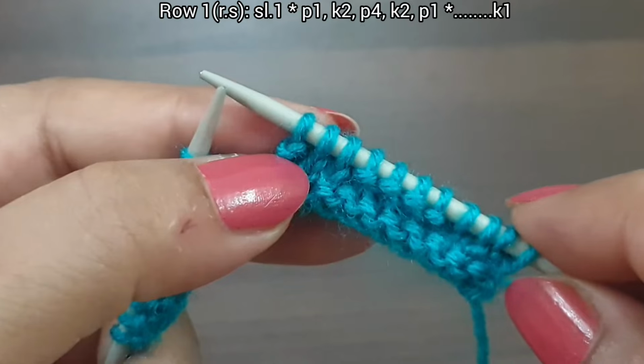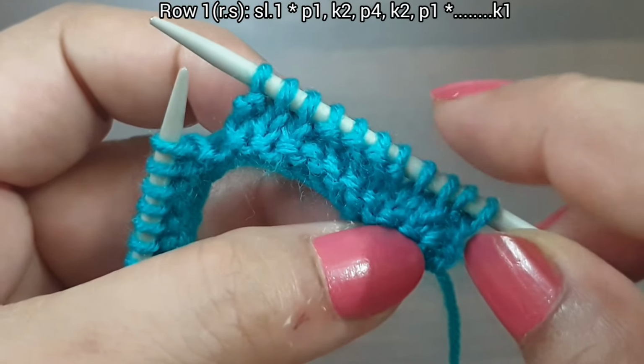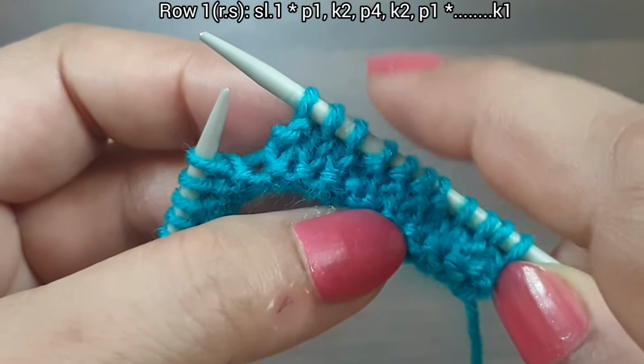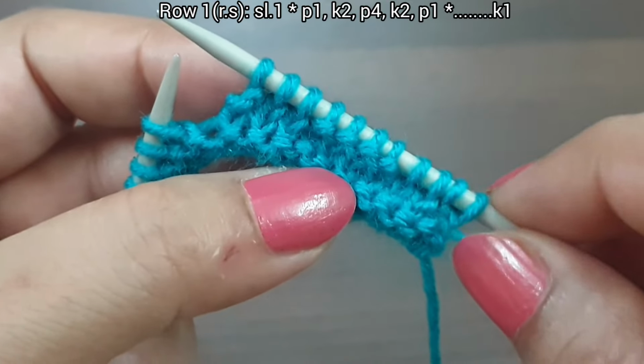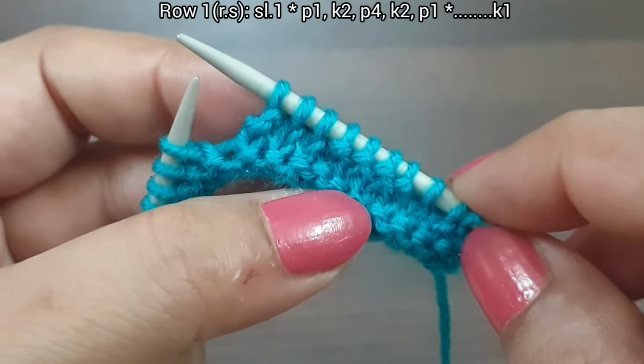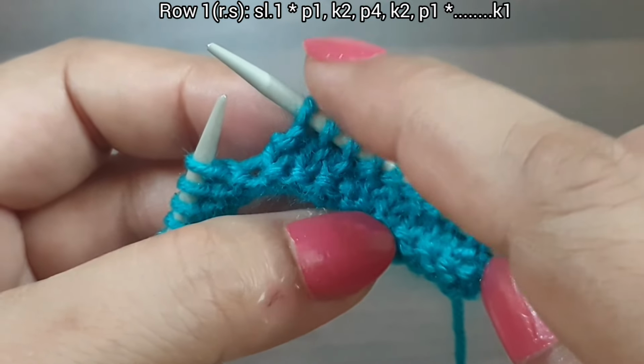That's a repeat from here to here. Purl 1, knit 2, purl 4, knit 2, purl 1. This is a 10 stitches pattern.